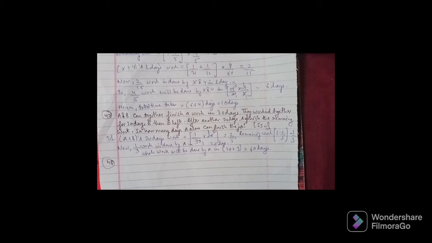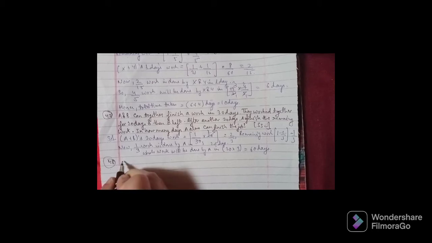He worked at it for 8 days and then Y finished it in 16 days. How long will they together take to complete the work? This has been another important question. The options were 13 1 by 3 days, 15 days, 20 days and 56 days. This has been asked in a hotel management question paper. So let's find it out.